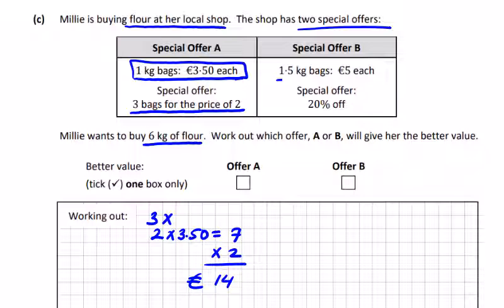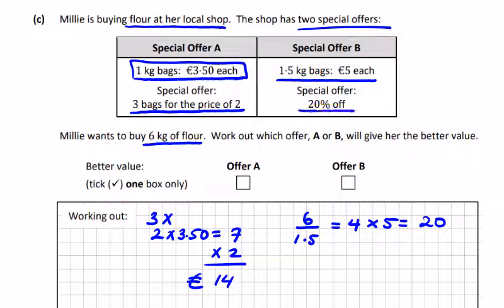For B, 1.5 kilo bags are €5 each, so we need 6 kilos, so you might see that it's 4 straight away. We need 4 of these bags by €5, so we're going to pay 20, but then we're going to get a discount of 20%, so you could say 20 by 0.20 to get the discount, or 0.80 to see how much you'll pay, and that's going to be €16. The discount is 4, so offer A here is better value.